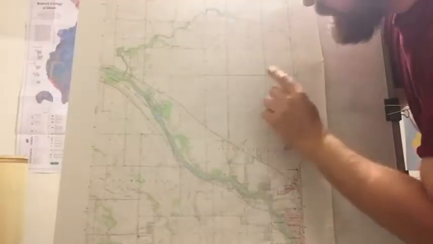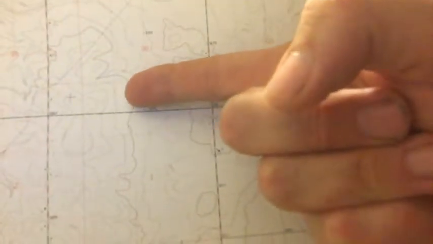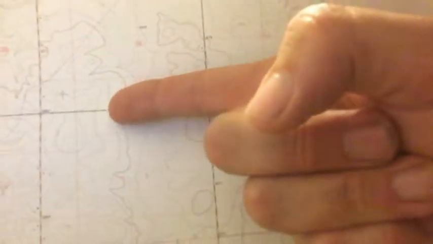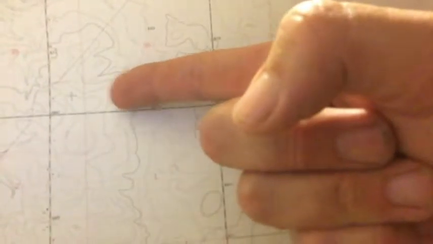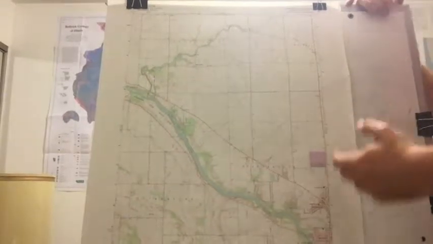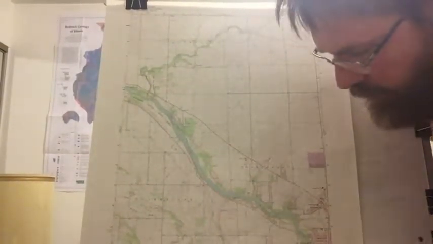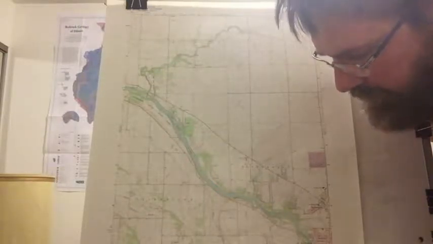But you notice here, hopefully you can notice, actually I will bring the camera up so you can. You notice these dark reddish brown lines. Some are thick, some are thin. That's your contour interval. That's what gives this two-dimensional map its three-dimensional property. Down on the bottom, it'll say what your contour interval is. In this case, it's 5 feet.